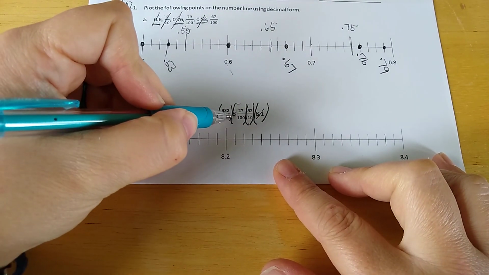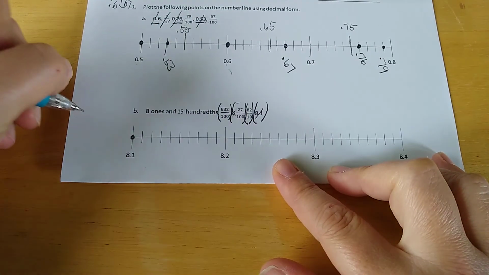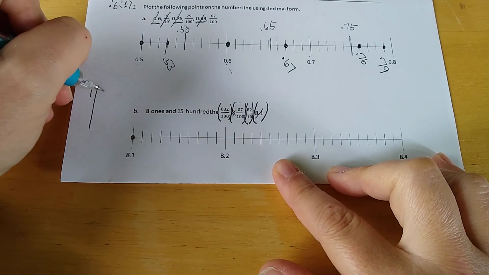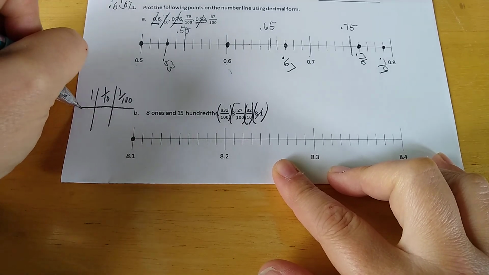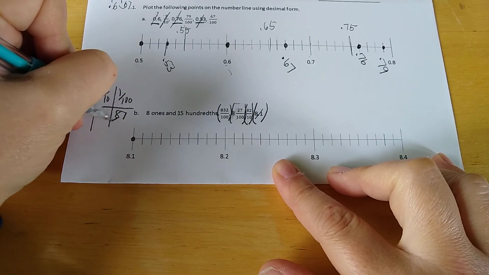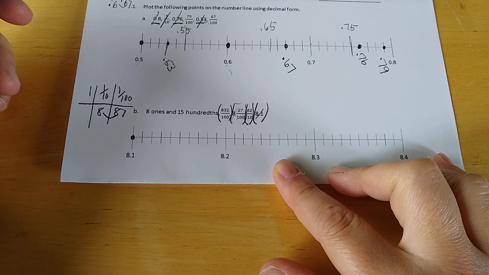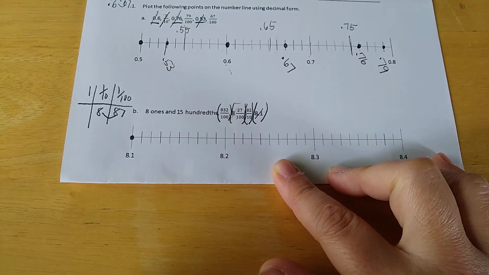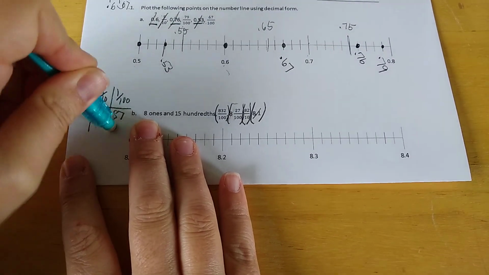Then I'm going to do my 8 and 27 hundredths. So again, you can just draw yourself a little place value chart here. We have 27.